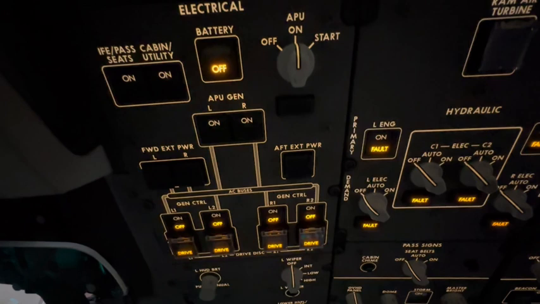Two buttons below the battery switch are the APU generators. There are 2 of them on this APU. Why? Because why not? Redundancy is a fun thing. Also, the airplane is an incredible power hog and it always likes its own power. Below that, you're going to see 3 more buttons: left, right, external power, and then aft external power. Yes, that's right. The 787 has 3 external power ports.